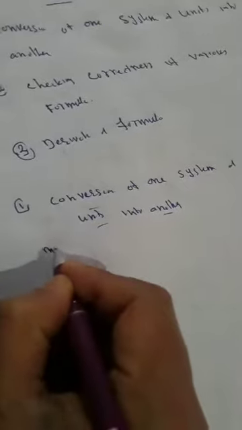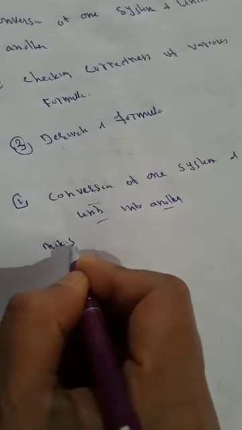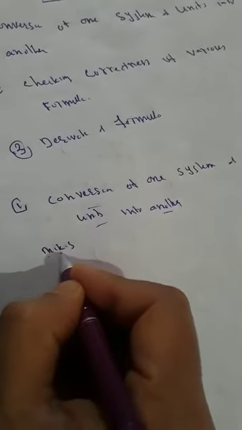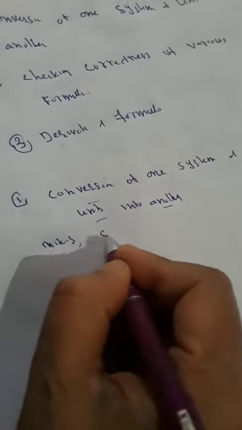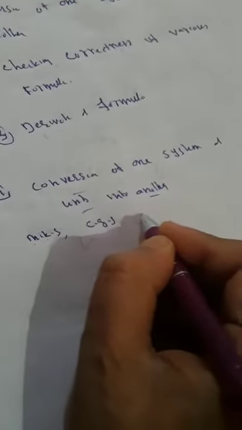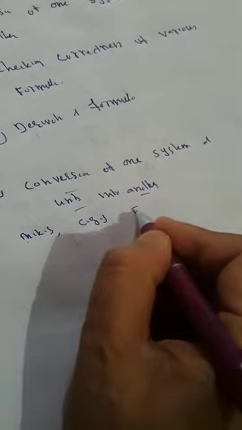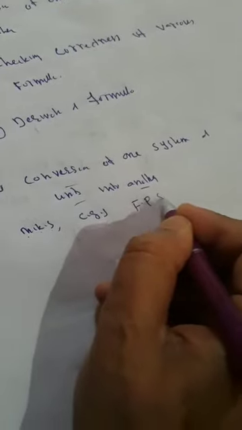One is the MKS system of units, meter, kilogram, second, and there is the CGS system, and the FPS system, feet, pound, second. This is the British system of units. There are various systems of units. If we write any quantity in different units, its magnitude remains the same.